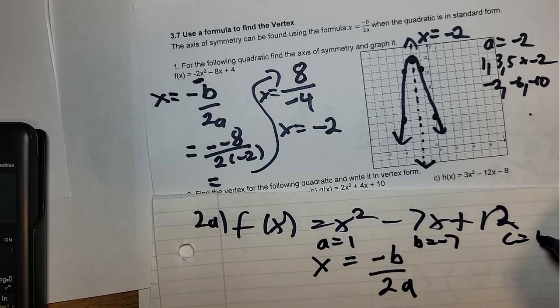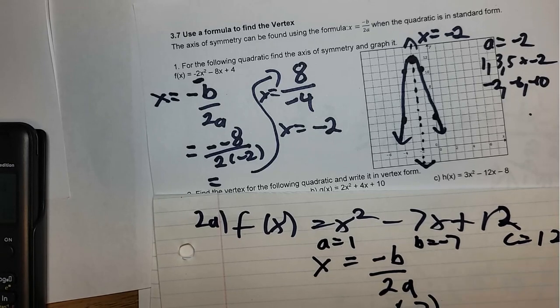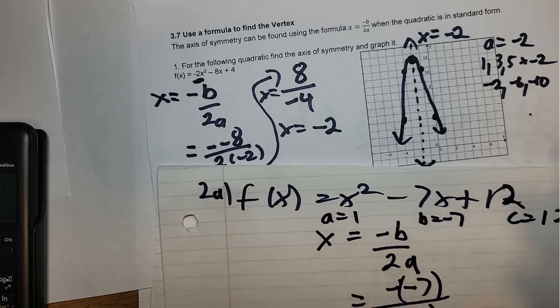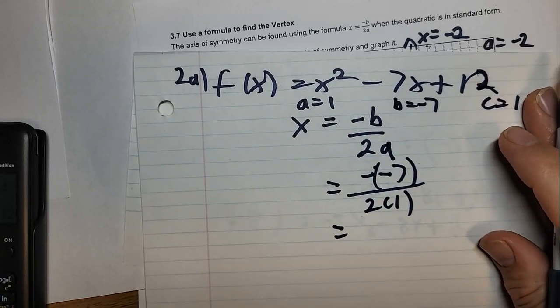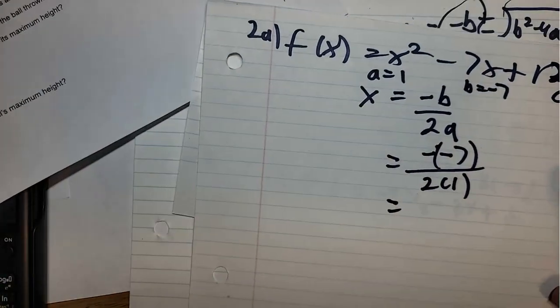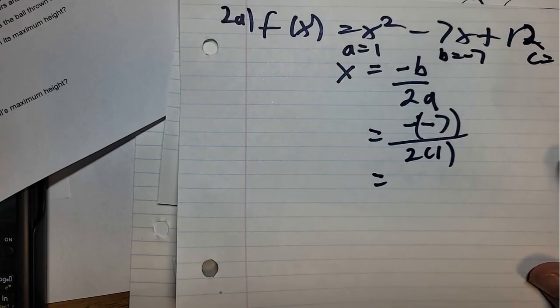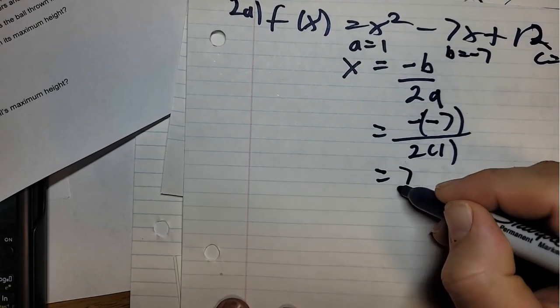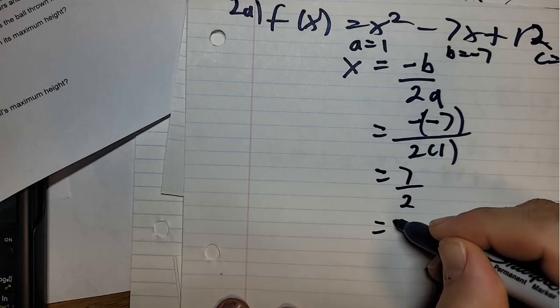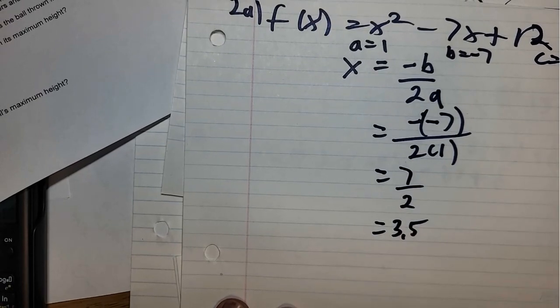So we're going to put negative b, so negative 7, all over 2 times 1. Negative 7, okay, so you get positive 7 over 2, 3.5. So just putting it in the form, you get 3.5.